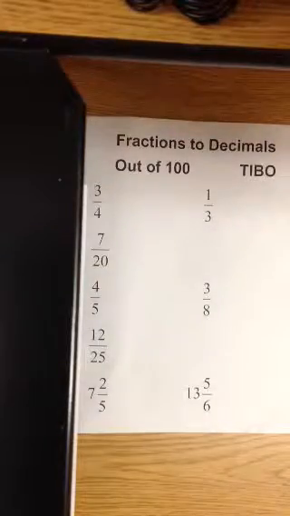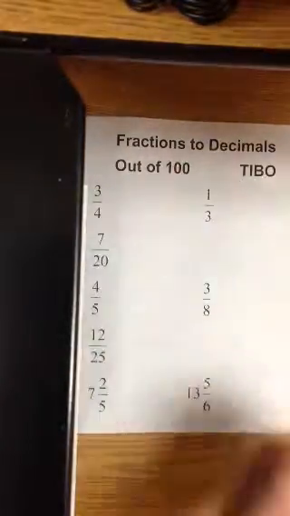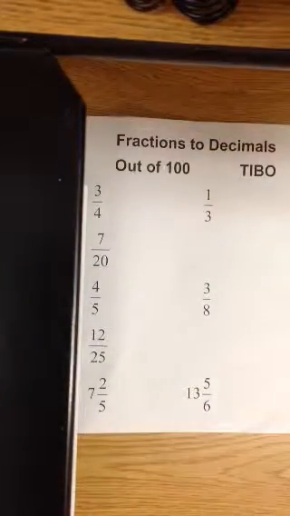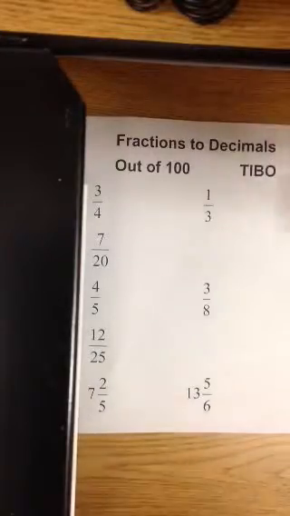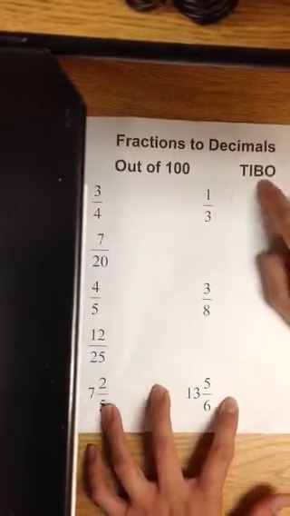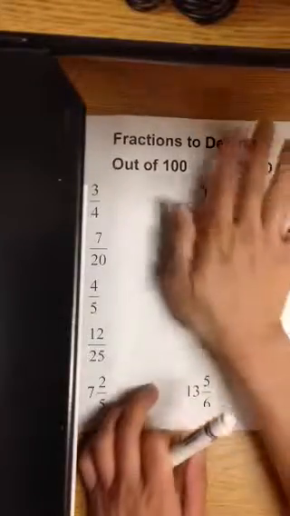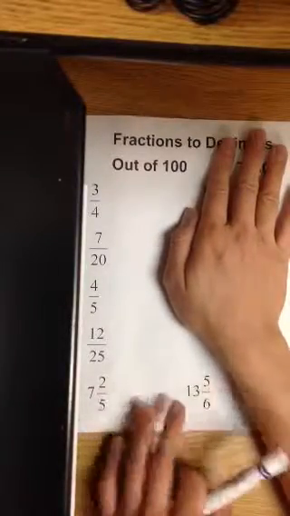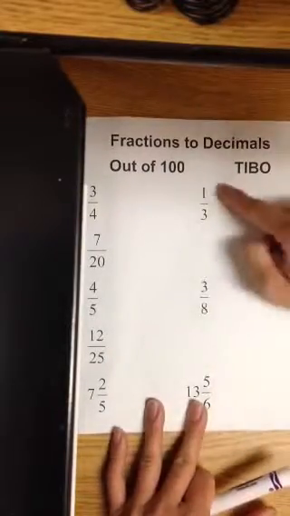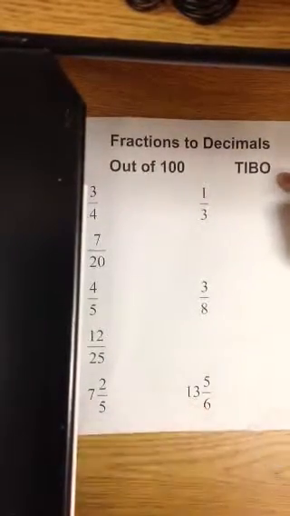Today's study will be over fractions to decimals. As you can tell, I've written many fractions right here. However, there are two methods to turn fractions to decimals. There is the out of 100 method, and there's the Tybo method. Let's start with the left side, out of 100. So what makes these fractions out of 100 and these fractions Tybo?